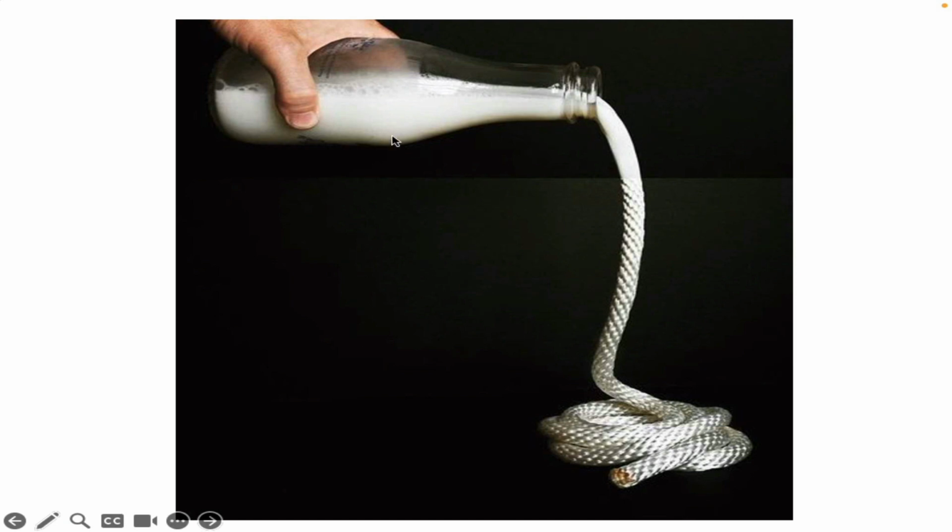We have black backgrounds. We have somebody pouring milk, and then we have this rope right here. Again, the edges line up perfectly. If you were taking these photos, you could work that out yourself. But today we're just going to do this roughly using images that you can find on the net.